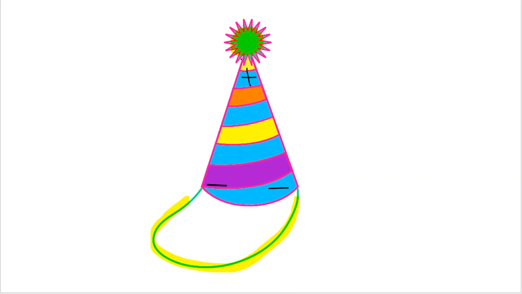Okay, so if you're using the party hat method to help you know what sign your answer needs to be, the way that it works is this. Let's say you have a positive 5 and you're multiplying that with a negative 6. Okay, so you draw this little triangle on your paper, you draw your little party hat. I want you to actually draw this at the bottom of your paper.